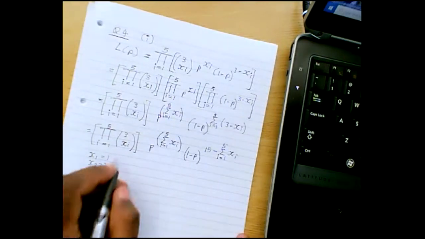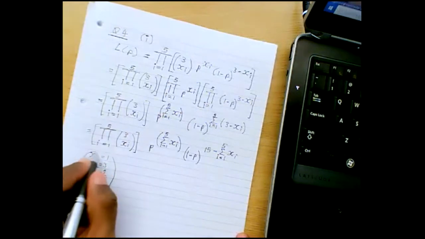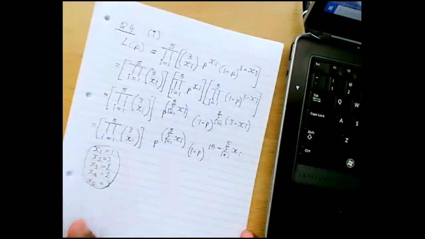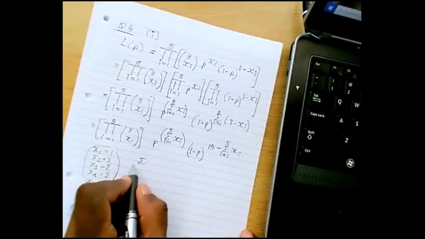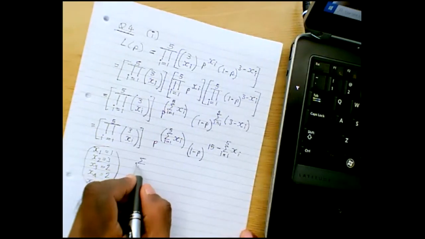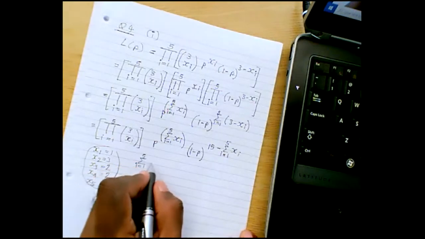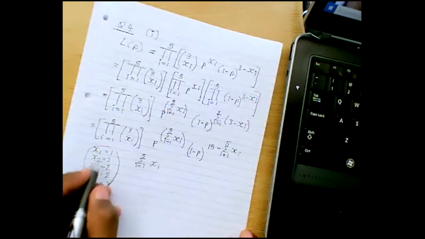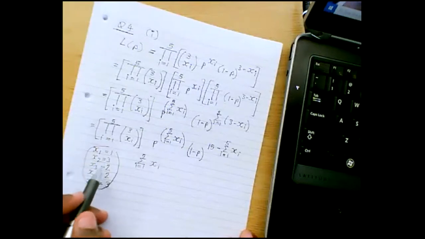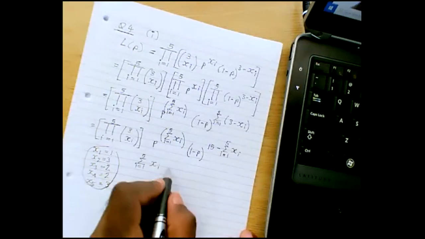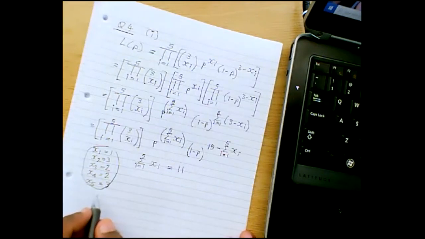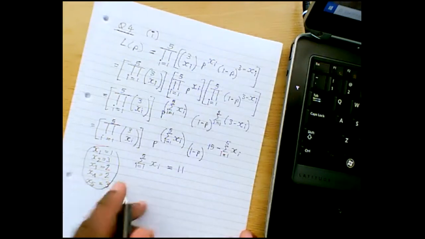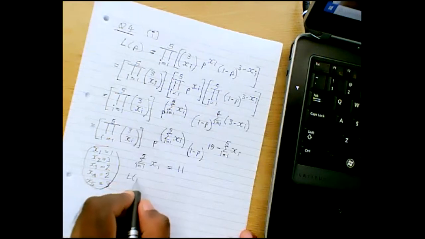Given this data, we need to work out the likelihood first. The first thing is that you need to work out the sum of the data. If you take the sum of these values, 1 plus 3 plus 2 plus 2 plus 3, that gives you 11, right? Okay, so the likelihood becomes as follows.